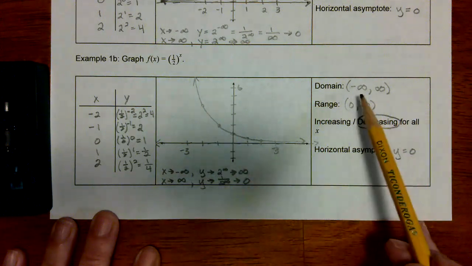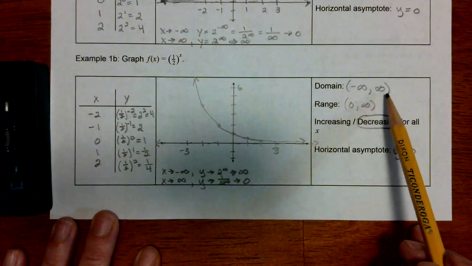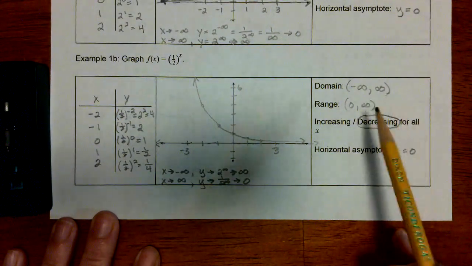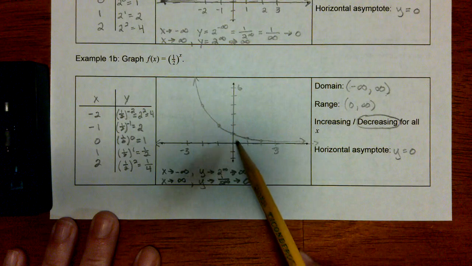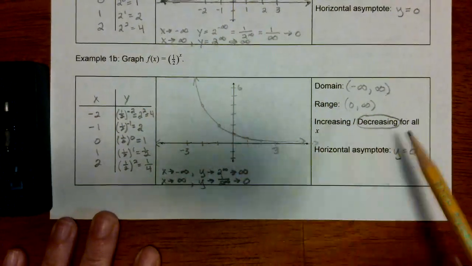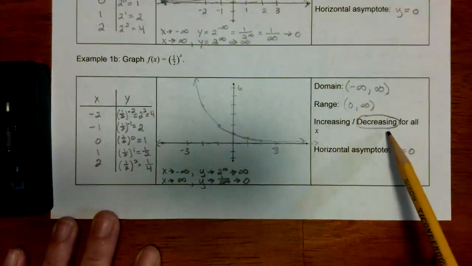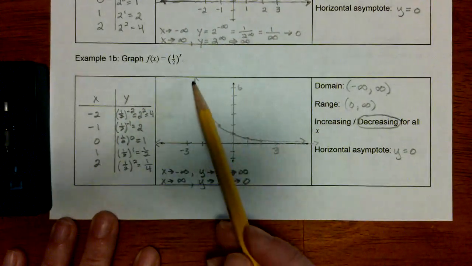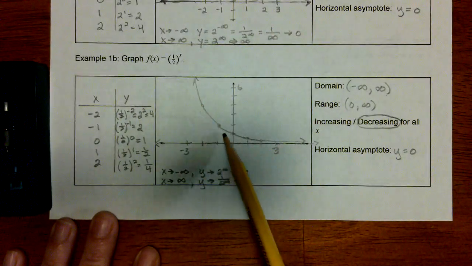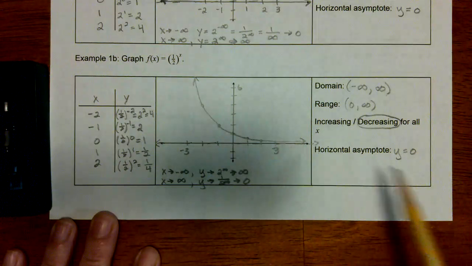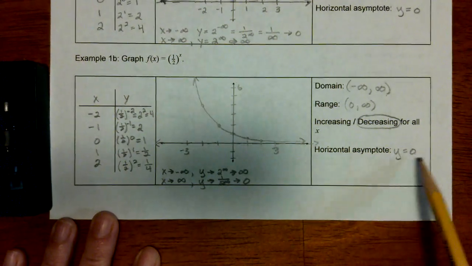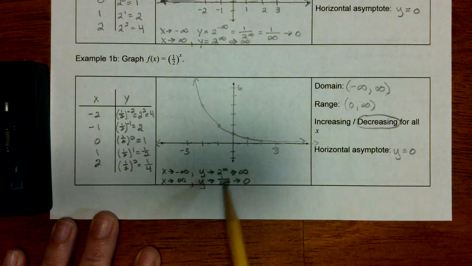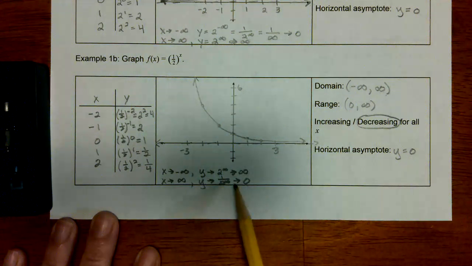So I have that same domain, negative infinity to infinity, because I can plug in any value for x. My range is, I'm still dealing with all positive numbers. This time I'm decreasing for all of my x. Okay, if I was to walk this, I would be going downhill the entire time. And I have a horizontal asymptote at y equals 0. Okay, because my y is approaching 0, but 1 over 2 to the infinity will never equal 0.